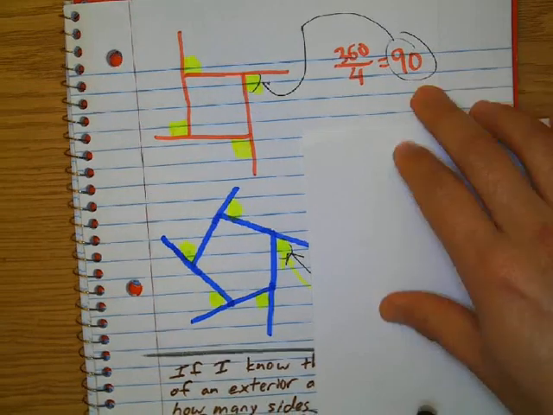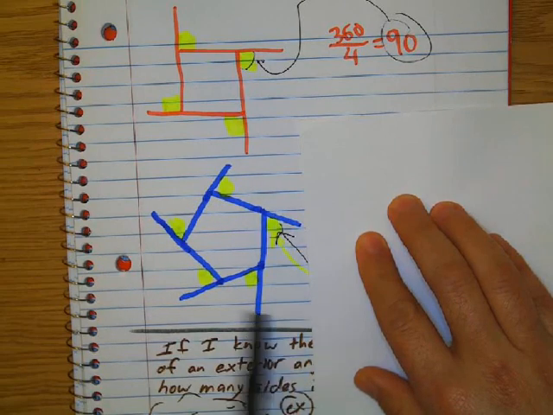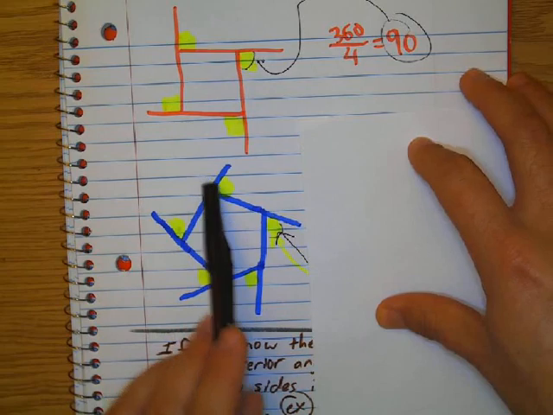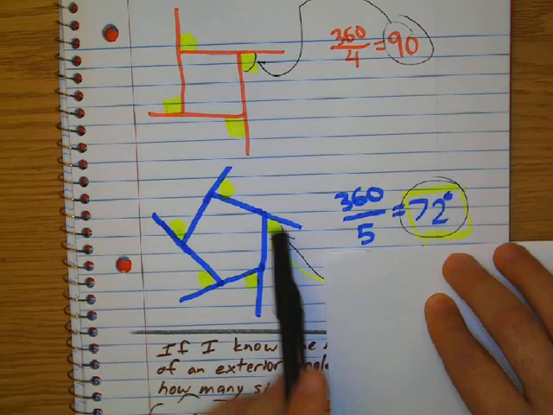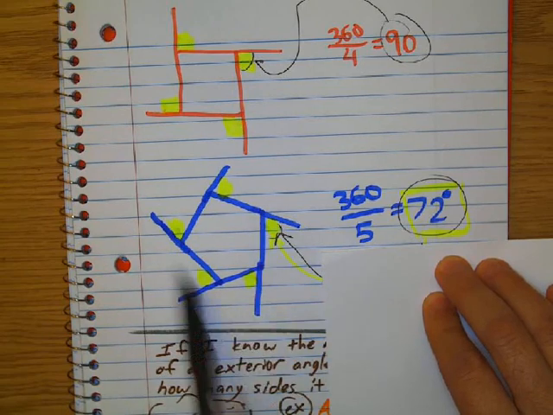Now this was a straightforward example, but what about this one here? How many sides do we have? We've got 5 sides, right? So I can do 360 divided by 5, and then each of these angles here is going to be 72. You add them all together, and it should add up to 360.